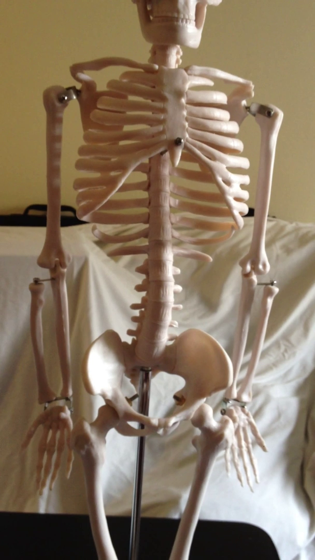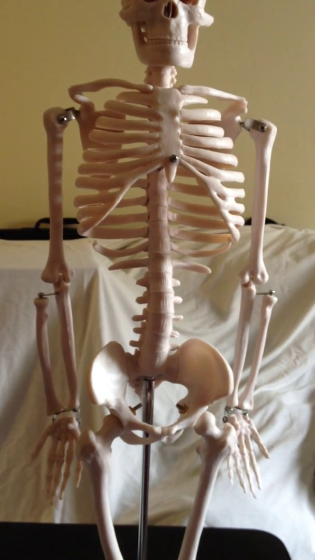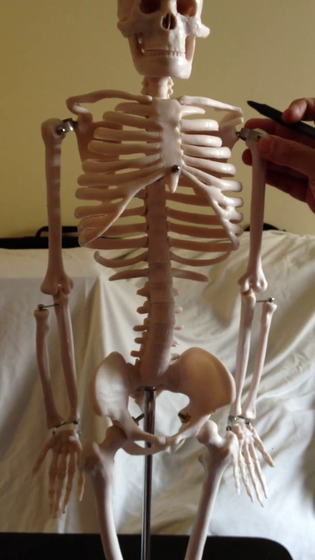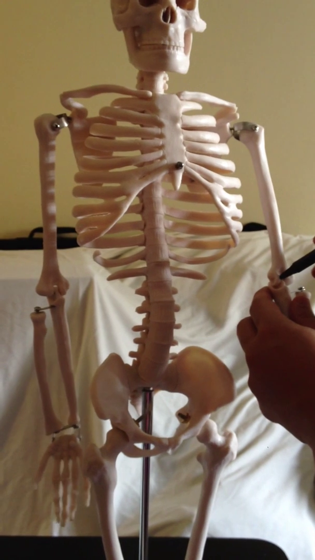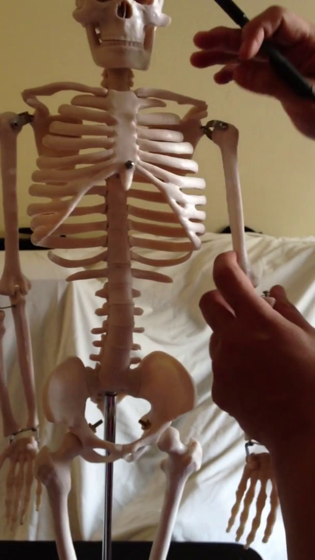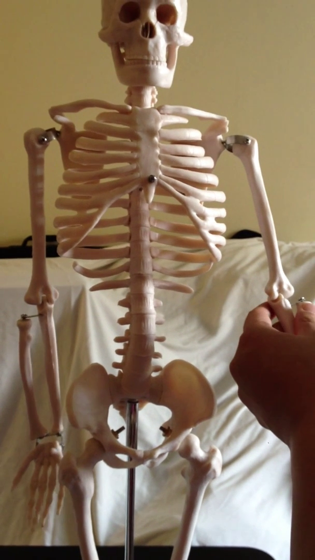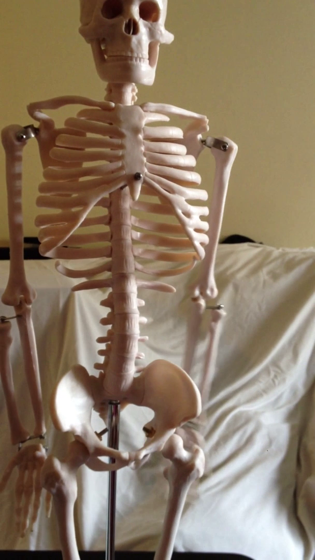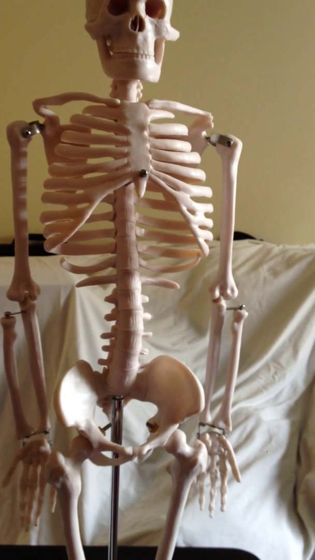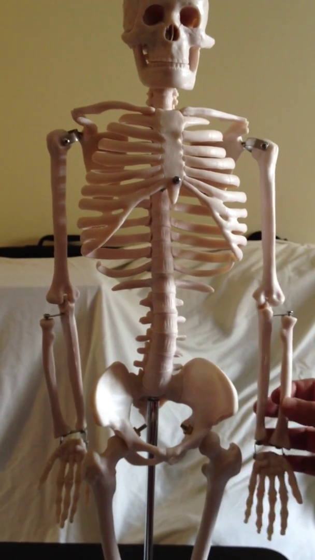Now the olecranon fossa. We have the olecranon fossa. Olecranon fossa is this section here. Olecranon fossa should be here. And now, moving on to the forearm.